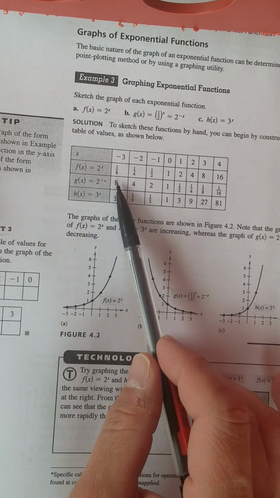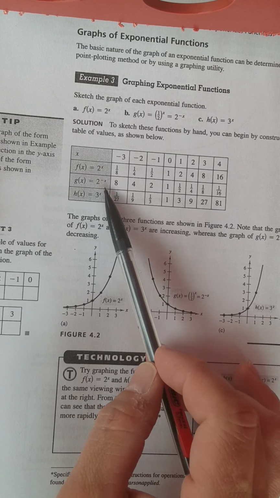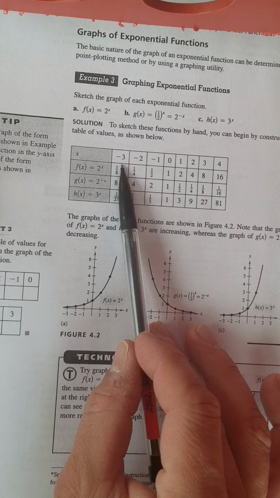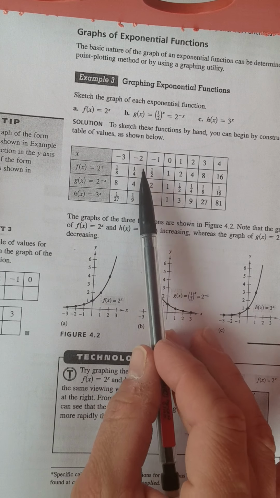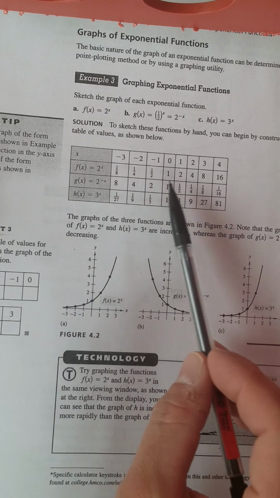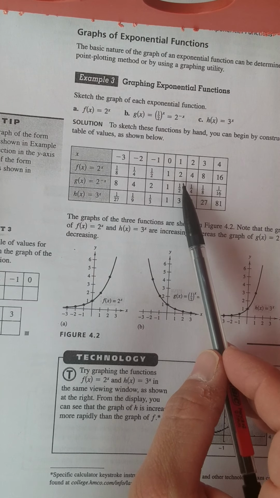So you can see here in this table, they've taken the 3 functions, 2 to the x power, 2 to the negative x, and 3 to the x, and all they did is literally plug in -3 for x and solve for y, -2 for x and solve for y, -1, 0, 1, 2, 3, 4, and all they have is a whole slew of ordered pairs. Okay?